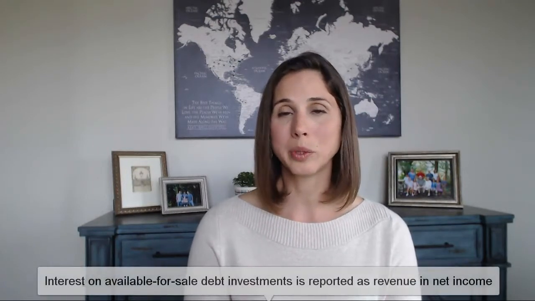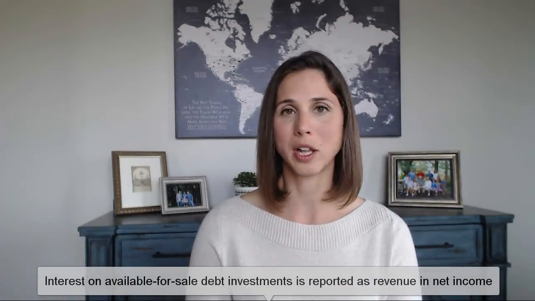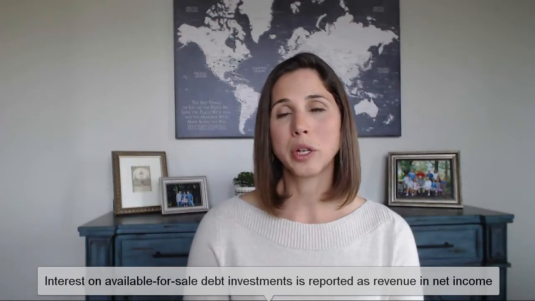Now again, we will receive interest on these debt securities that are classified as available for sale, and when we do, that would be revenue and it would be reported in net income. Now the last thing you should know about available for sale securities is what happens when we sell them. Again, if we sell those instruments, we'll record the proceeds and we'll remove the value of the assets from the books.